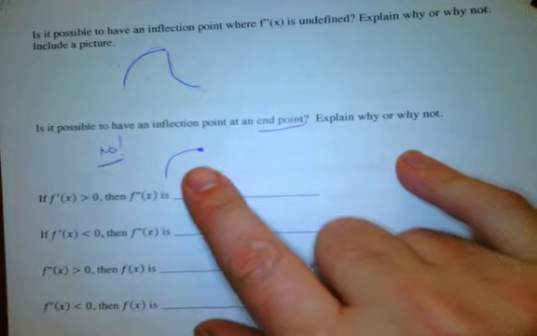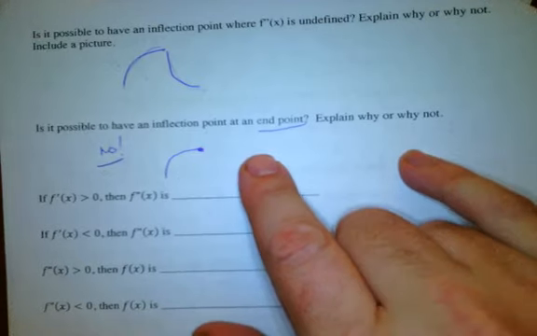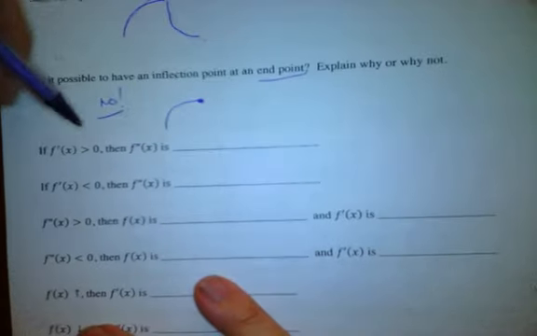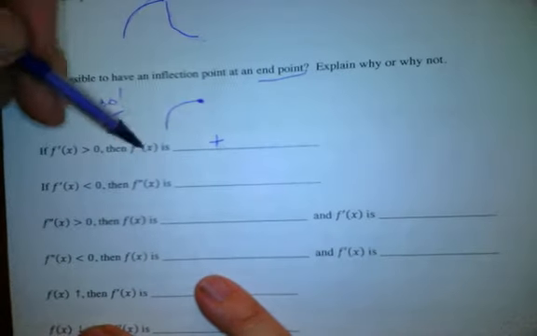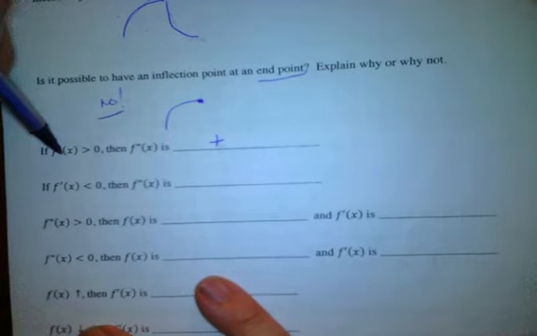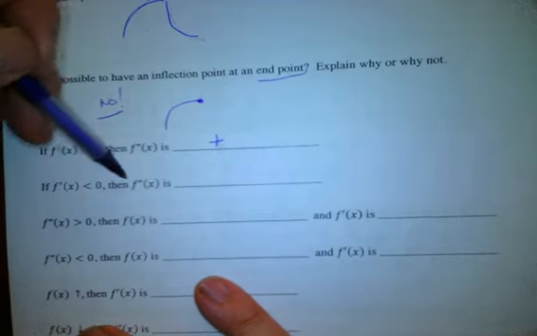Is it possible to have an inflection point at an endpoint? Well, that's not possible. No. We can't have an inflection point at an endpoint because, for example, here, I am concave down, but what about on the other side? An inflection point is all about changing concavity from one state, like concave down, to another state, like concave up. But if you've got an endpoint, you can't go past it, so you can never have an inflection point at an endpoint, whether that endpoint is the left endpoint or the right endpoint.